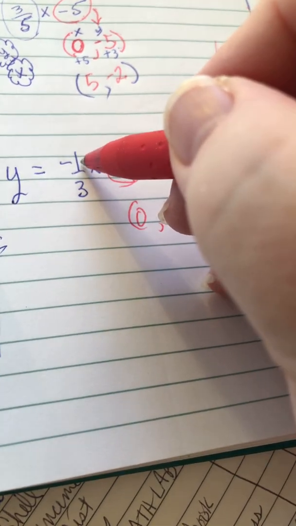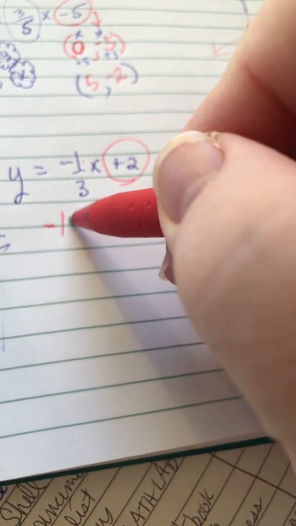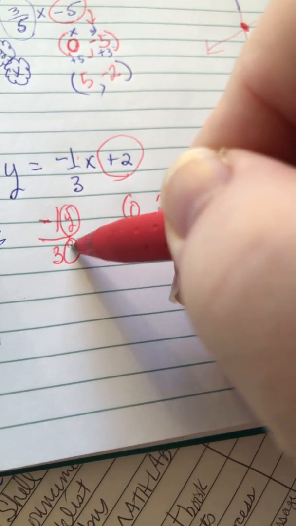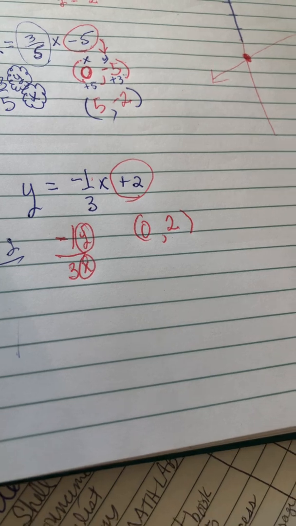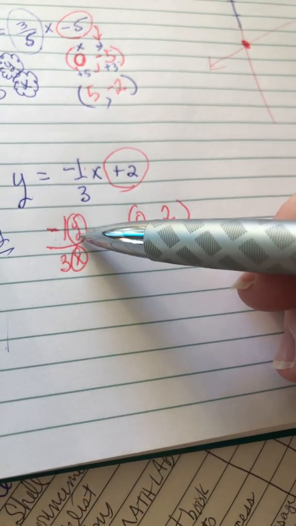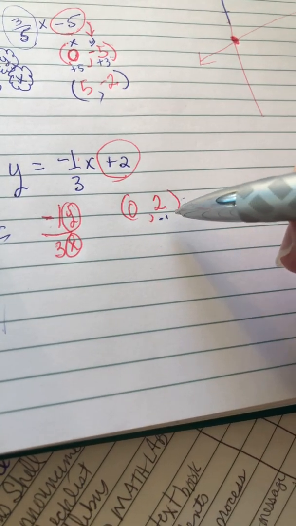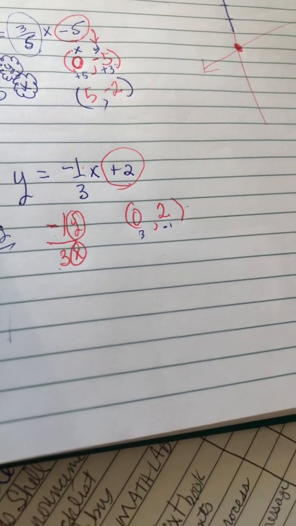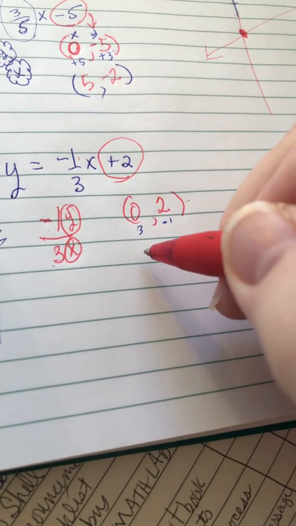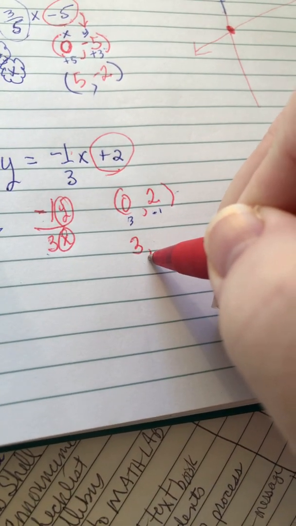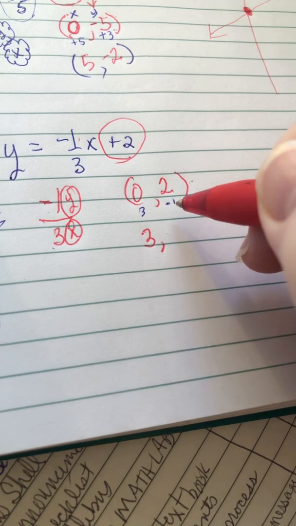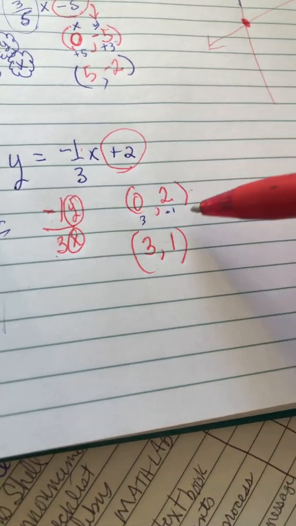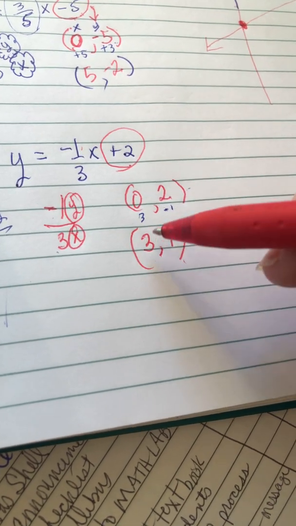Then use your slope, thinking about how the top number affects your y values and the bottom number affects your x values. So that means that I'm going to go ahead and subtract 1 from y, and I'm going to add 3 to the x, because that negative is only on one number, it's not on both of them. So then this gives me 3, and let's see, subtract 1 from 2 is 1. So for this equation, that's what I'm going to graph, 0, 2, 3, 1.